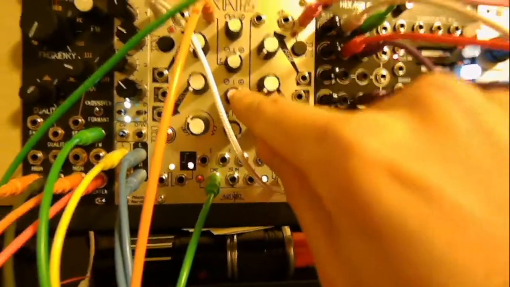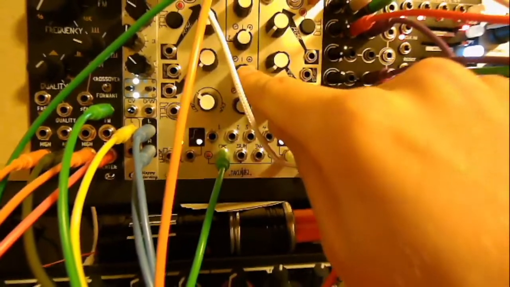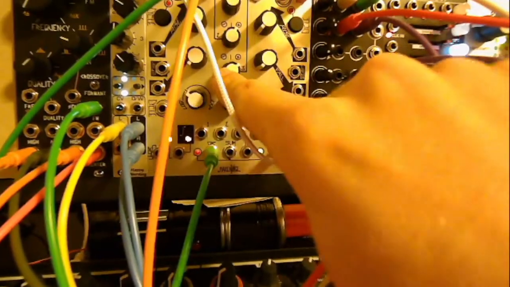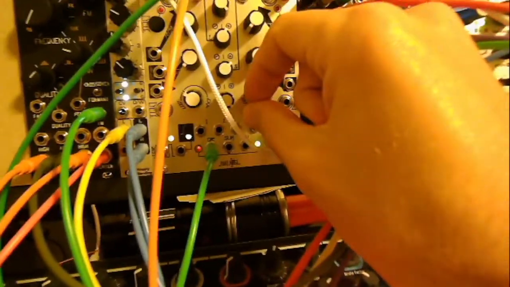This third input here on Maths is also interesting because it just can cut out part of the waveform, giving some interesting feel to what this bass drum can sound like.